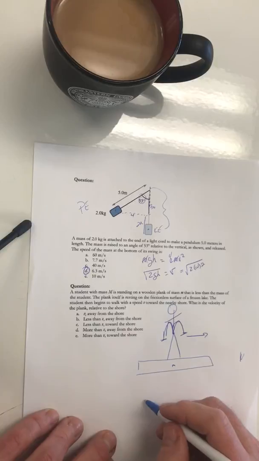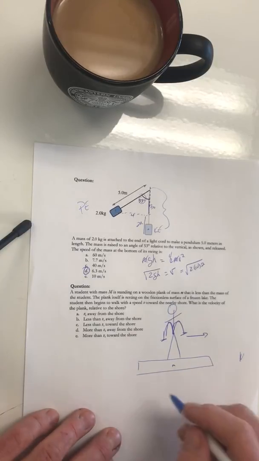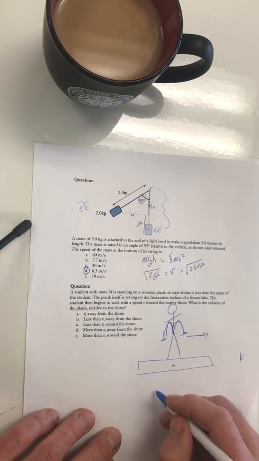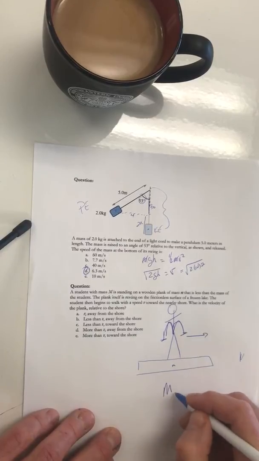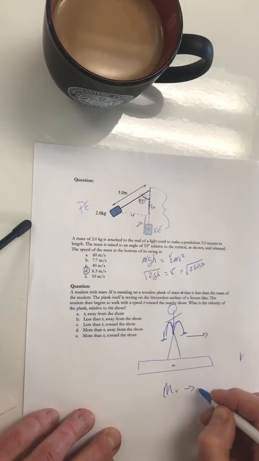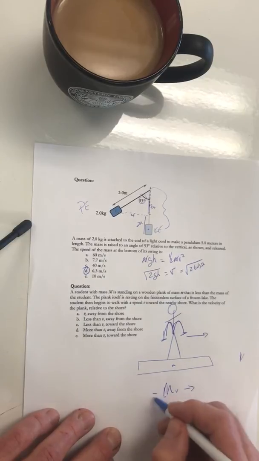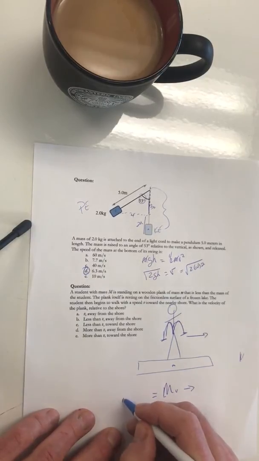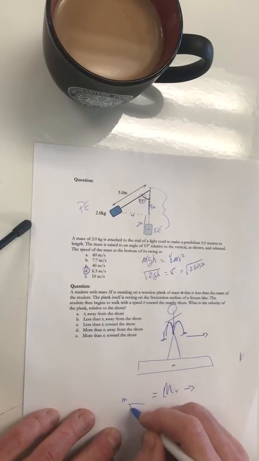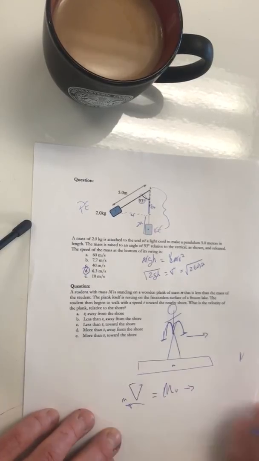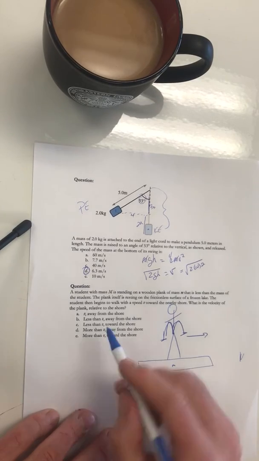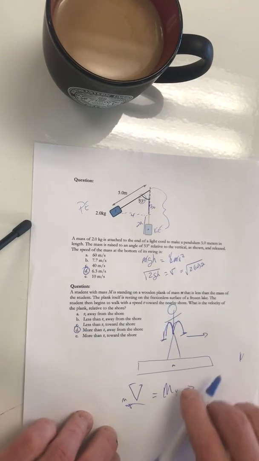Well, before it starts walking, the momentum of the system is 0. Therefore, whatever this guy's walking, big M, little v, to the shore with, has to equal whatever the little mass is going the other way with, big V. More than v and away from the shore. And there you have it. Good luck.